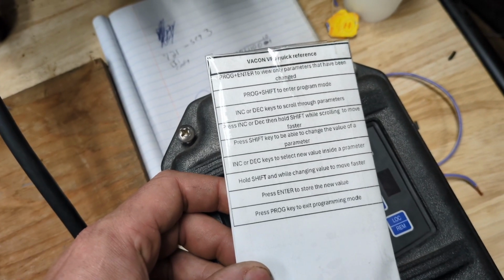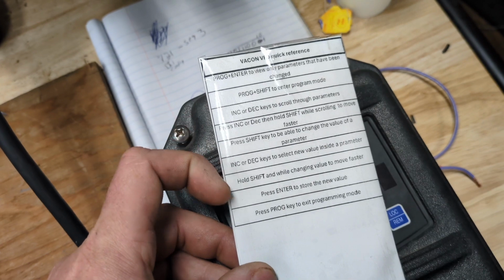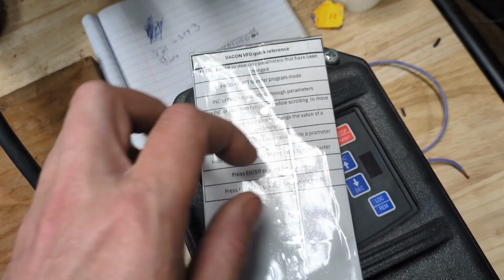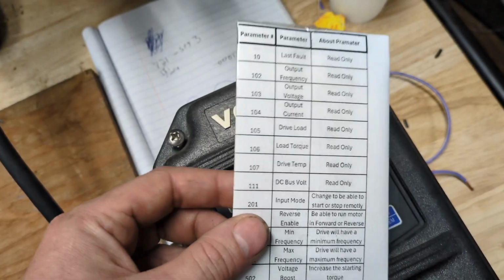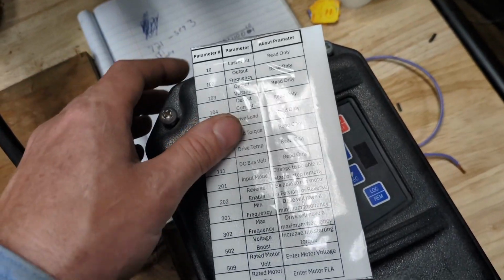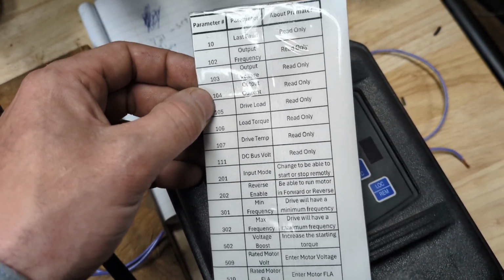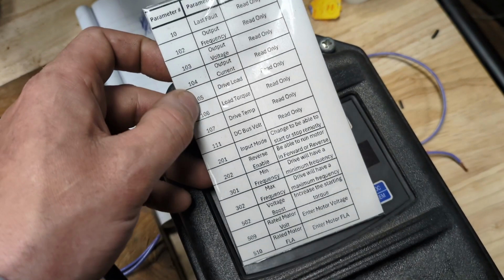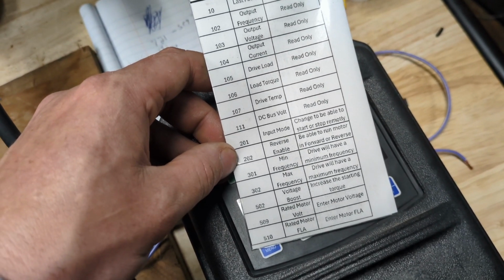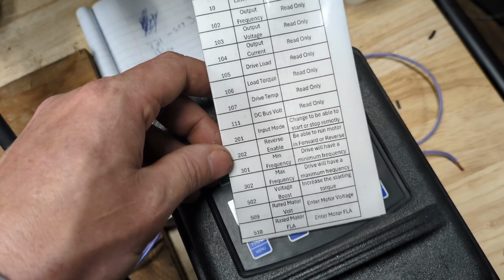One thing I've done to kind of help me out when I'm in the field with this is I made a cheat sheet with just some basics, like how to get into the different programs. And then on the back side, this is more or less the major ones that I would use all the time. Like, you might want to see what your output current is, so you can see if you're having issues. Then go to input mode, whether you want to be able to turn on your reverse or not, and min, max, things like that.